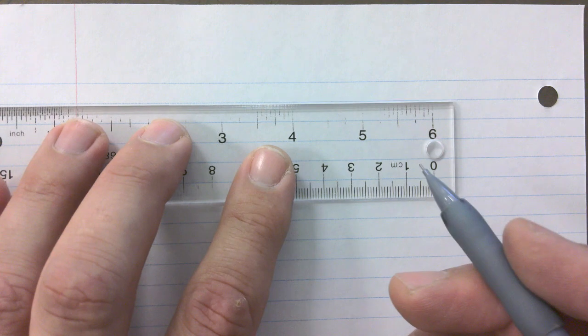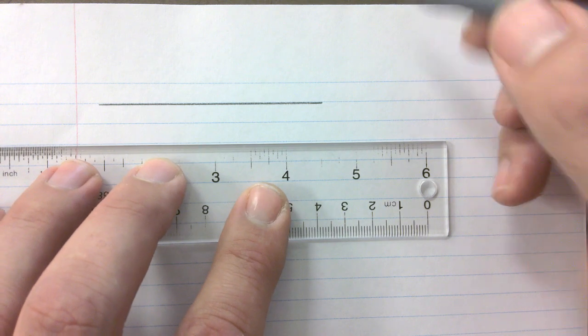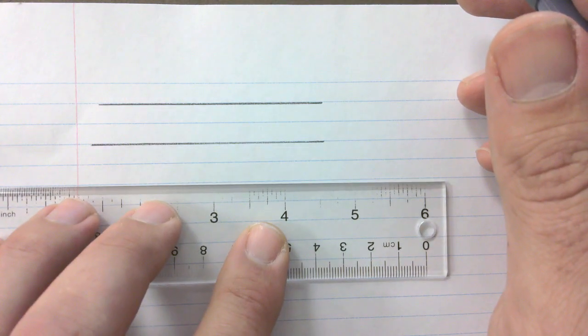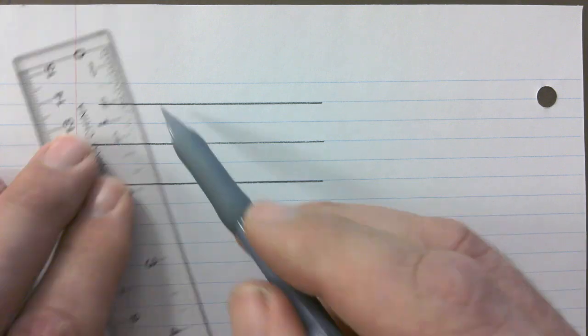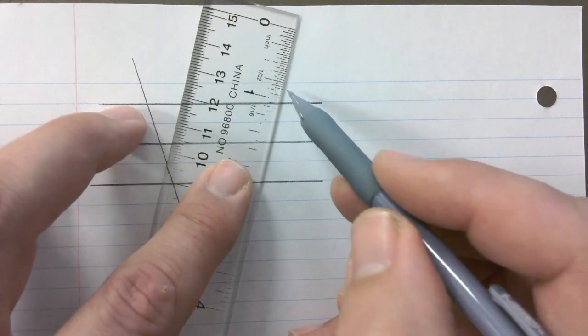One more example behind this. So have your rulers handy. You're going to need them. We're going to make 3 parallel lines. I'm going to use every second line to guide. They're about the same length. And we're going to have one transversal cutting here and one cutting there.